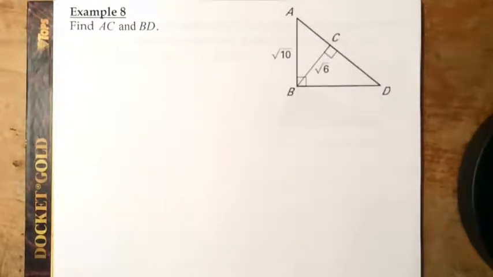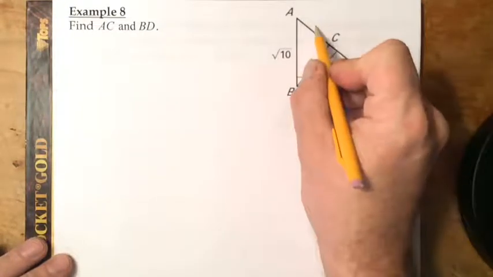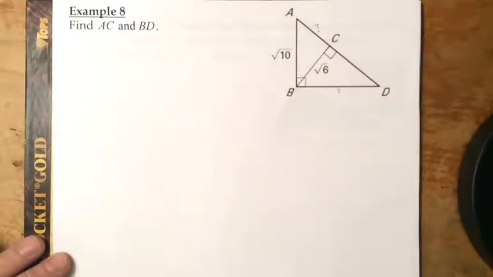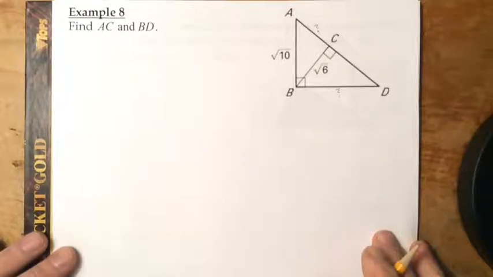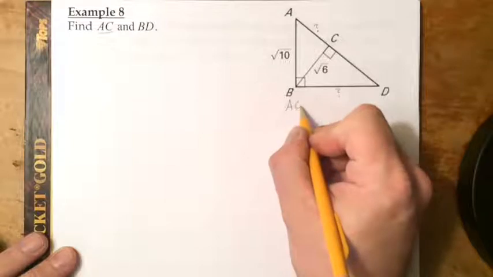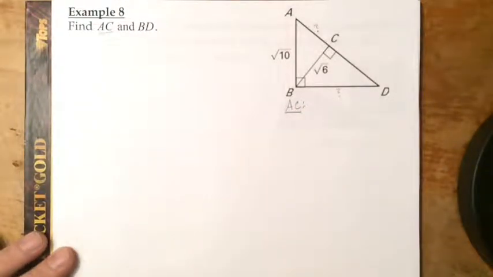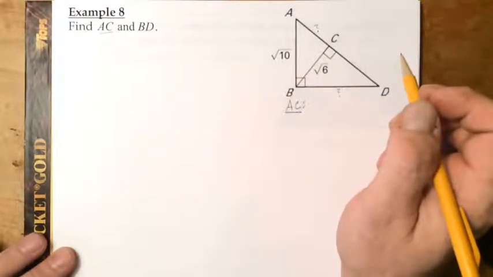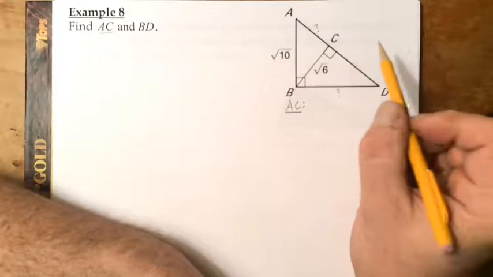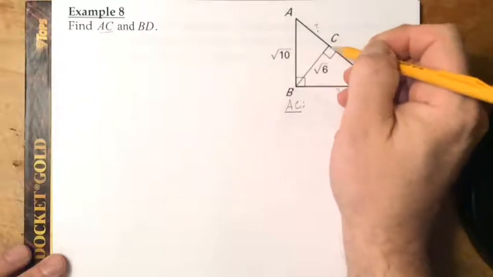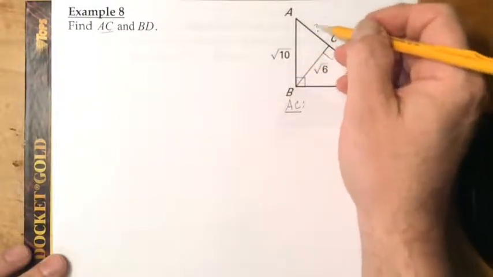Example 8. Find the length of AC and the length of BD. AC is right here. BD is right here. This has several steps to it. Finding AC first, I'm going to come over here. To find AC, notice that we have a setup for the Pythagorean theorem in this small right triangle here.